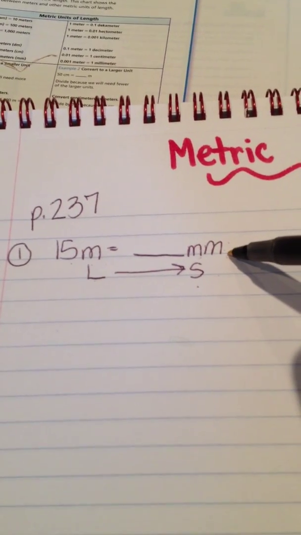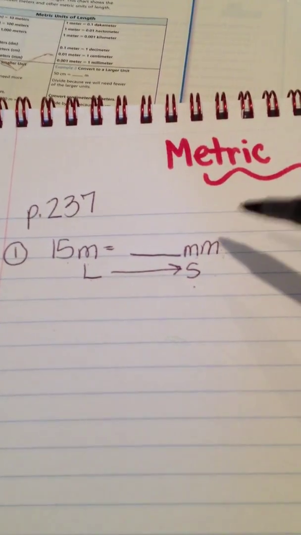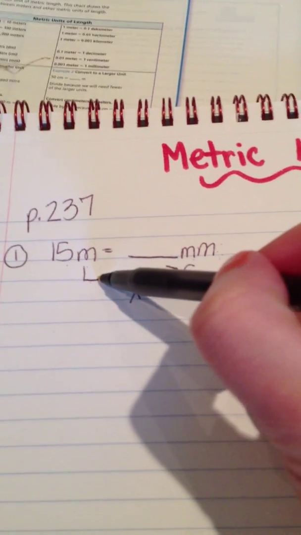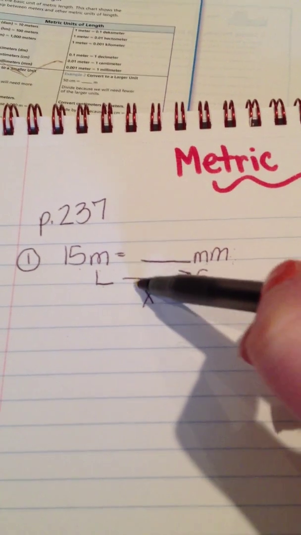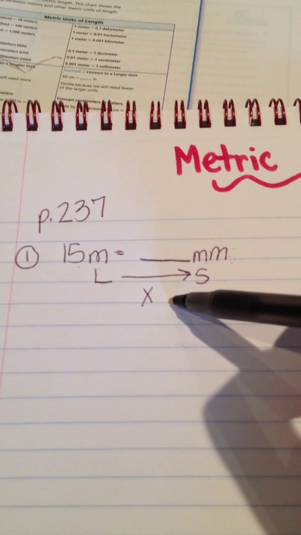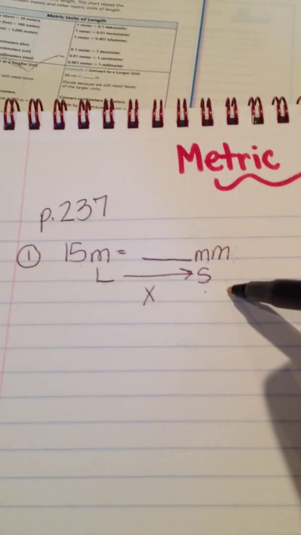So you're going to have a lot more millimeters to fit the same amount. So I'm going to multiply because of that. And you can remember multiply because large to small is always multiply. Even though you're going from large to small, you're going to have a larger amount of numbers, a bigger number on this side. So that's why we're multiplying.